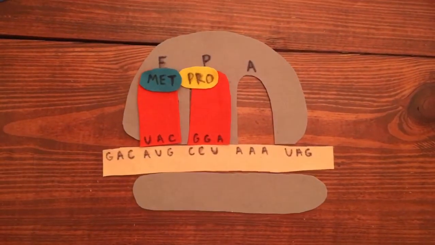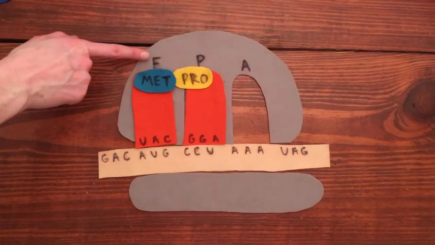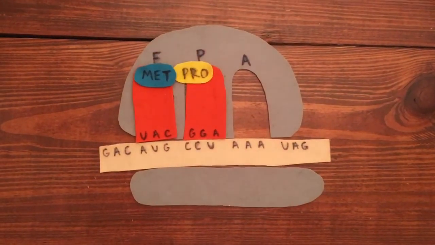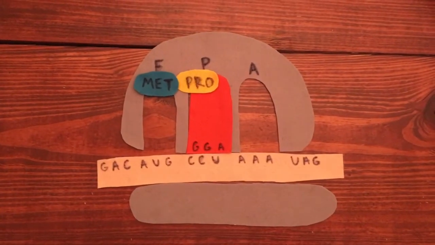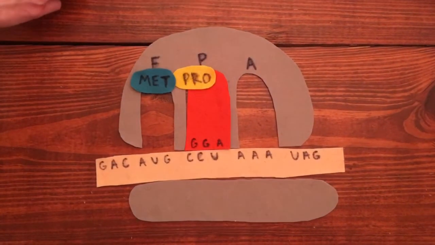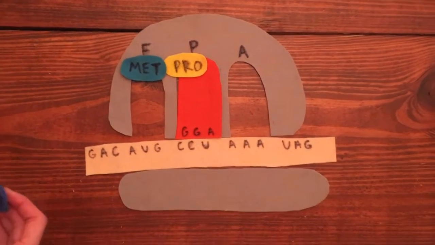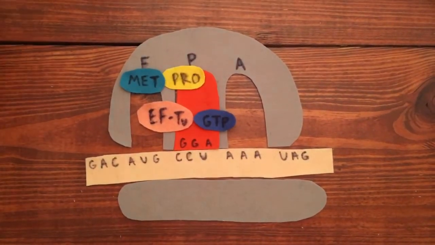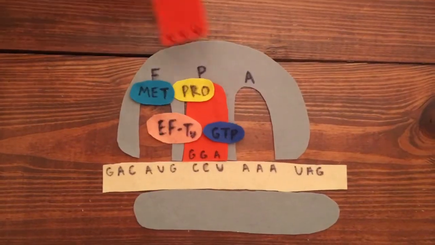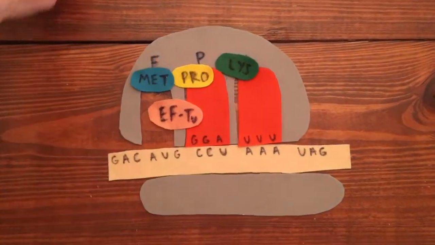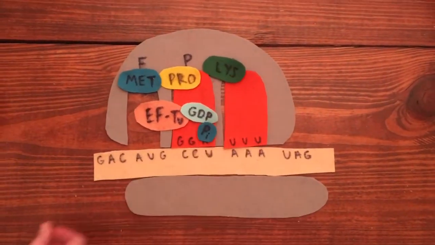Now, our start tRNA is in the exit site, or E site, and it is going to leave. Now, our second tRNA is in the P site. So now this tRNA is going to make a complex with elongation factor 2 and GTP. The process will repeat again with the addition of another amino acid and the formation of a new peptide bond.